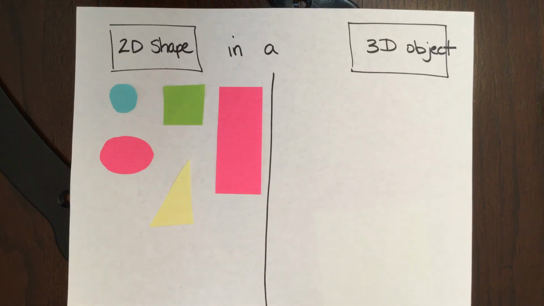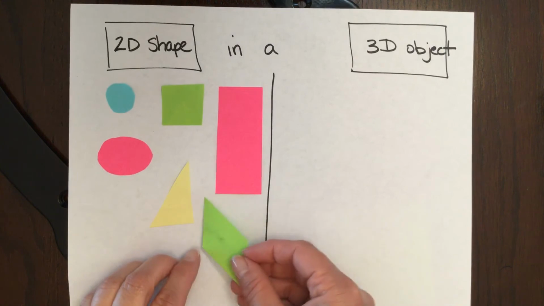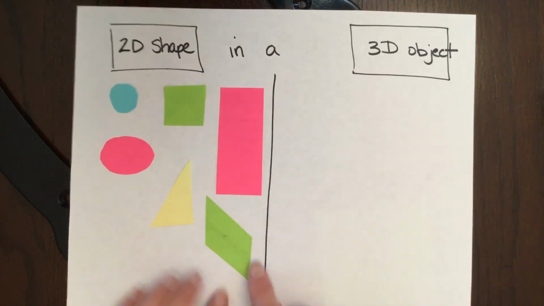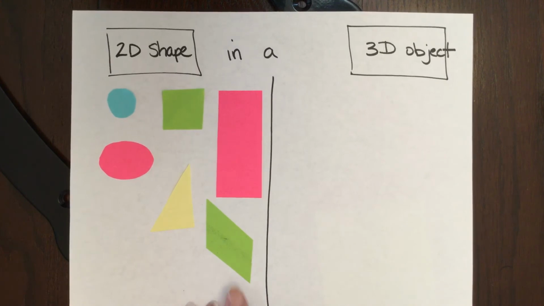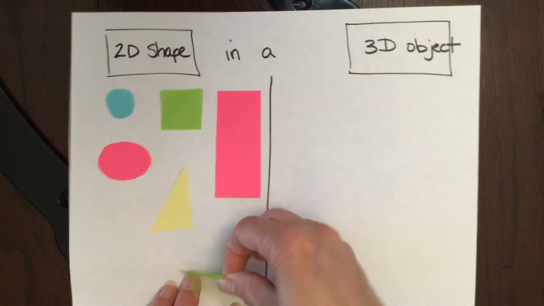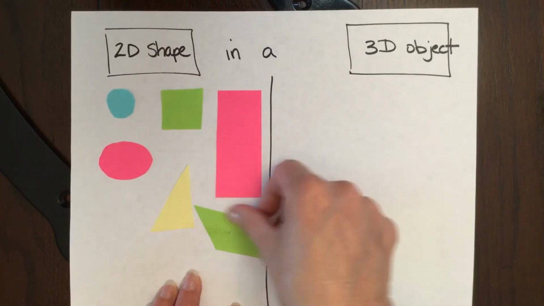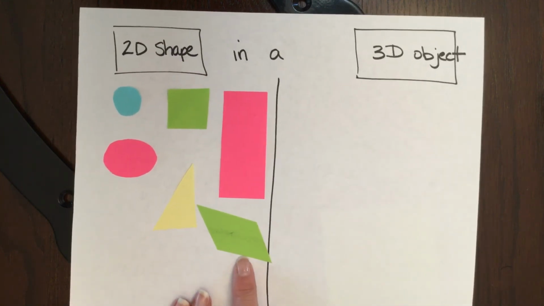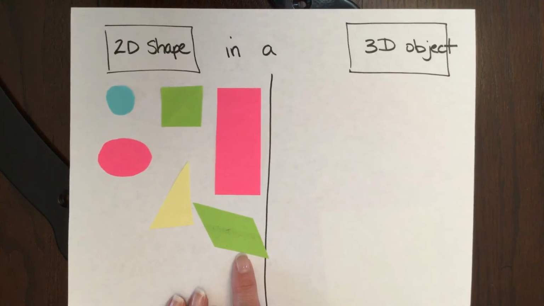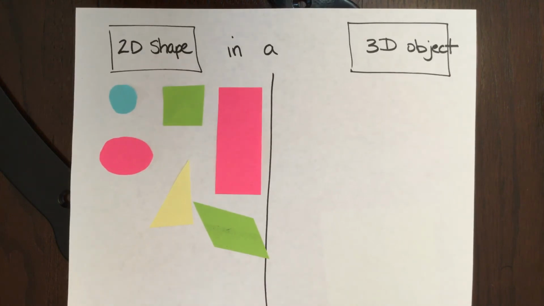What about a three-dimensional object where one of the faces is a rhombus? A rhombus is a four-sided object that sometimes looks a lot like a diamond, but sometimes can look like this one, which is a special type of rhombus called a parallelogram. See if you can find a diamond shape on one of the faces of an object in your house.